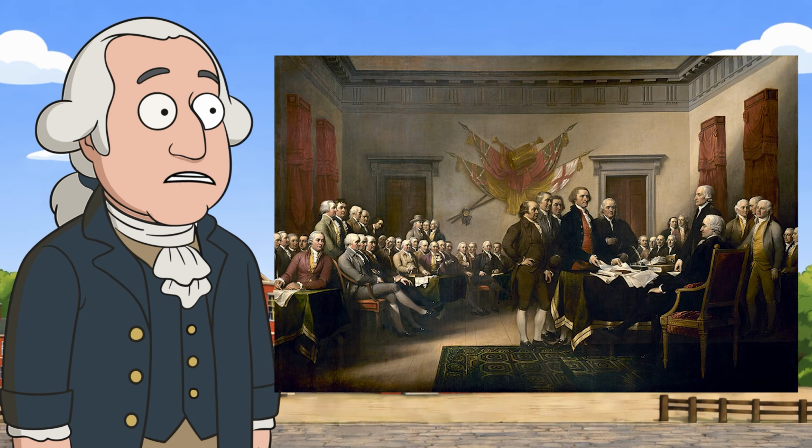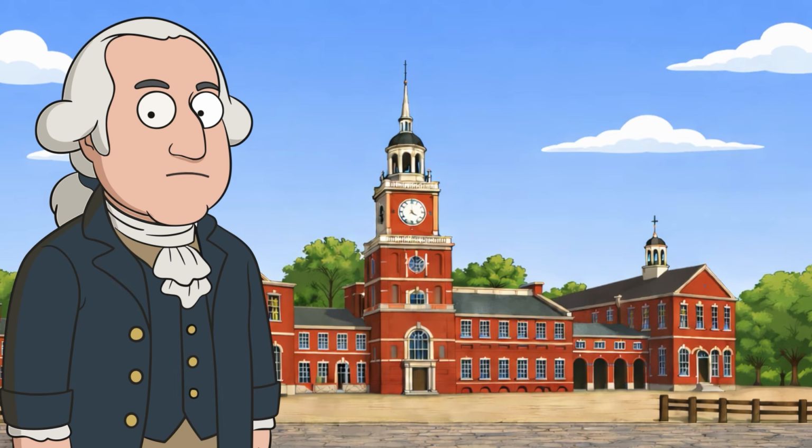So when the Declaration talks about equality, it isn't describing reality. It's setting a moral stake in the ground, not saying this is how America works, but saying this is why we're willing to tear everything apart. And everything that follows is the cost of making that claim without explaining how to live up to it.